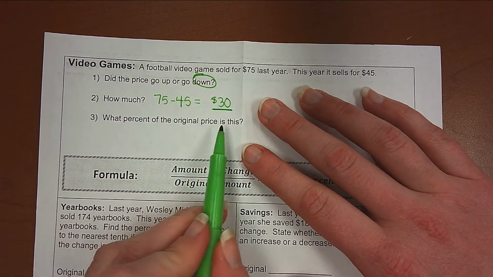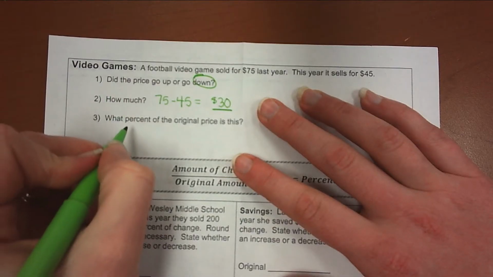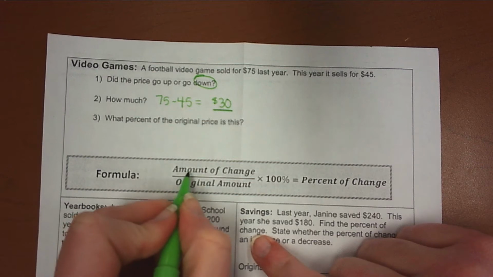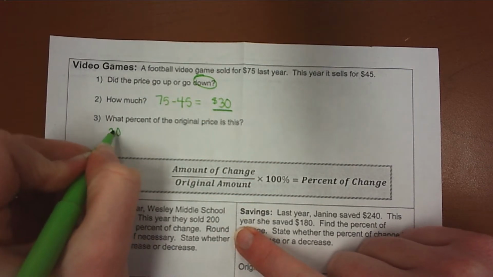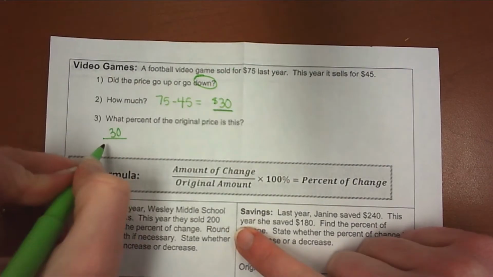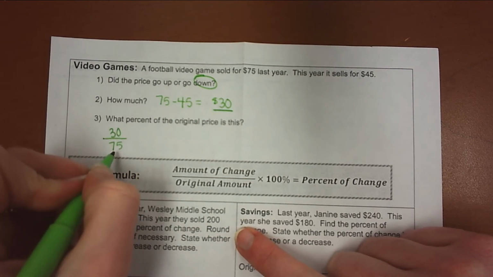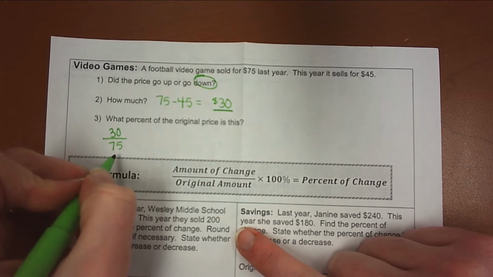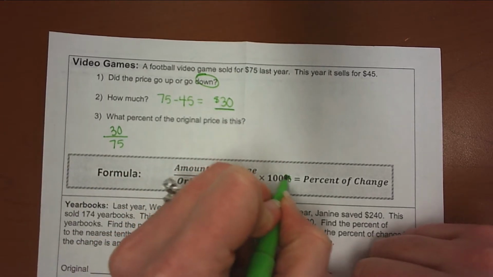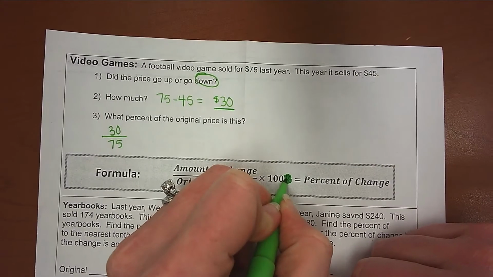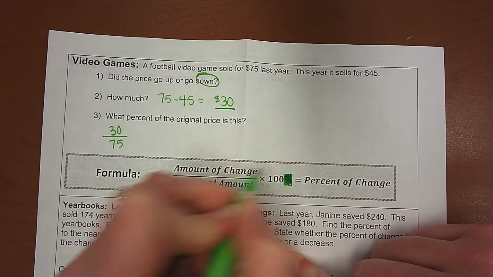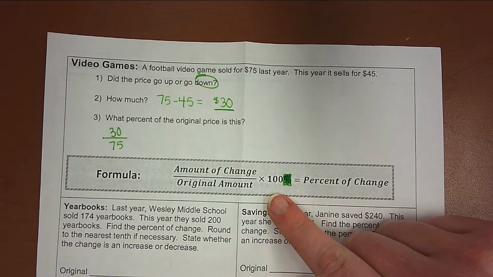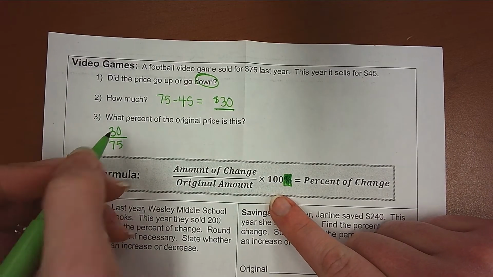What percent of the original price is this? Well, we've got 30. Here's my formula. Amount of change, 30, over the original amount. So we've got amount of change over the original. If we divide these two, it'll give us a decimal. And then if we multiply by 100, this percent sign should not be here, and I apologize that it is. It should just be times 100. We can multiply by 100 or move the decimal 2 places to get our percent as a whole number.